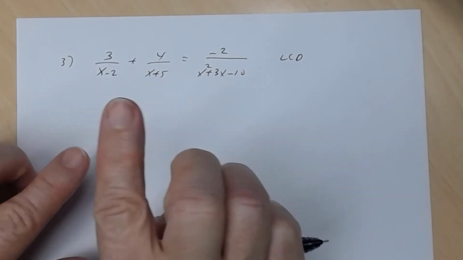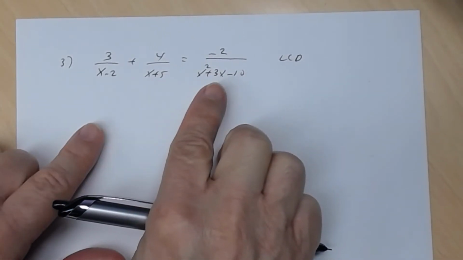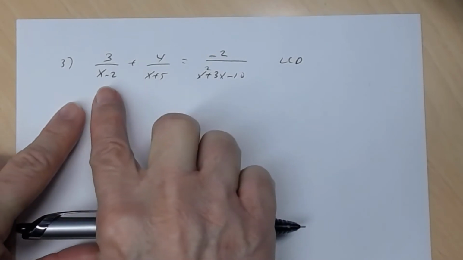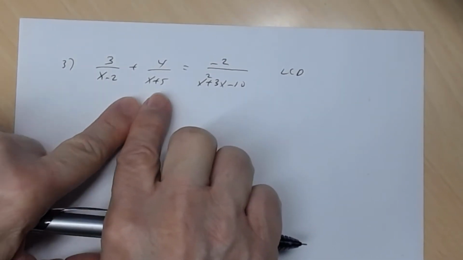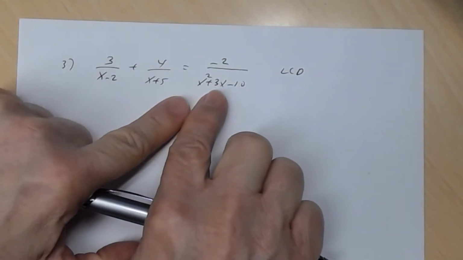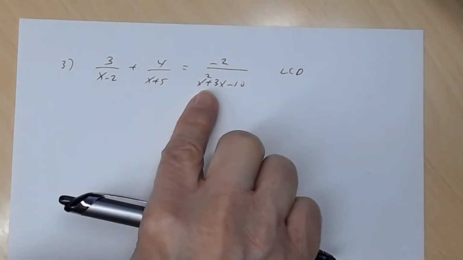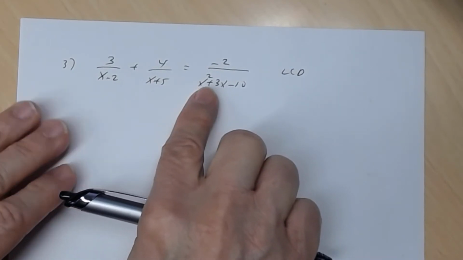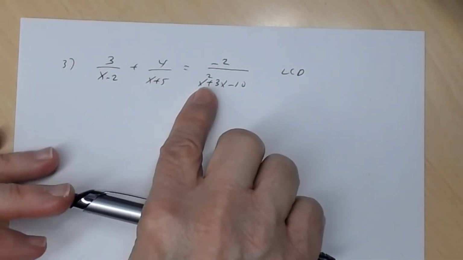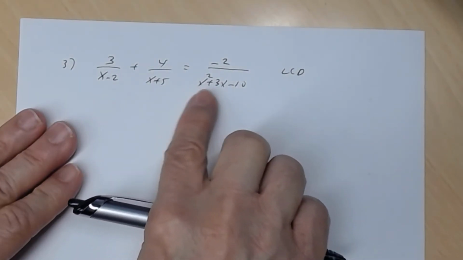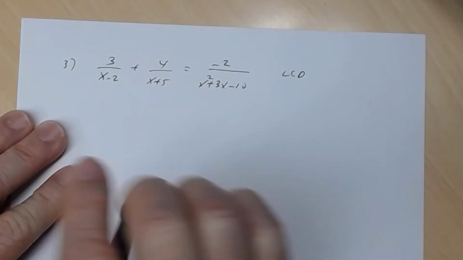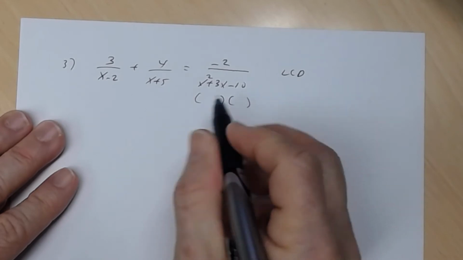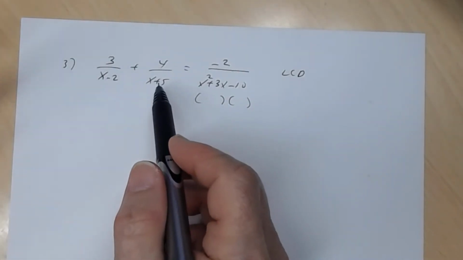Now remember, to find the LCD, you've got to factor first. So x minus 2, there's not much I can do with that. x minus 2, x plus 5 stays x plus 5. But if you look at that trinomial, let me give you a little hint here. Chances are, for this particular lesson at this point, when you factor this, it's going to be one or more of these factors right here. So chances are it'll be these two, or it could be one of these.